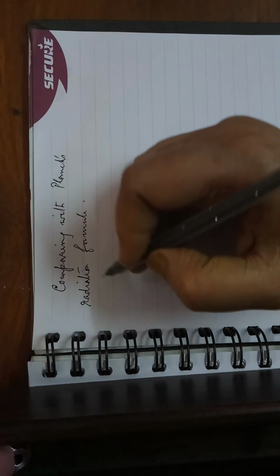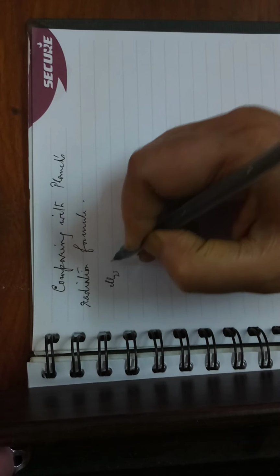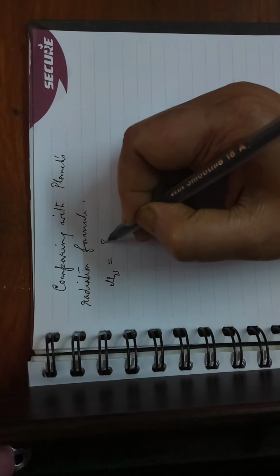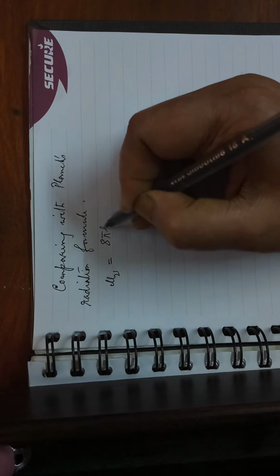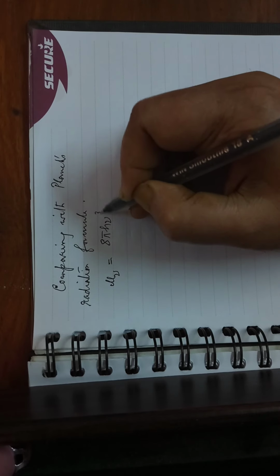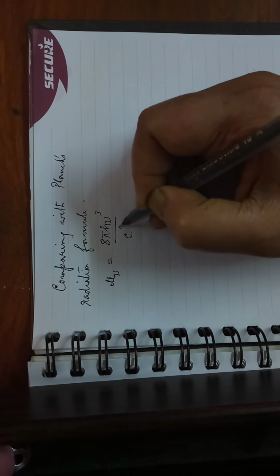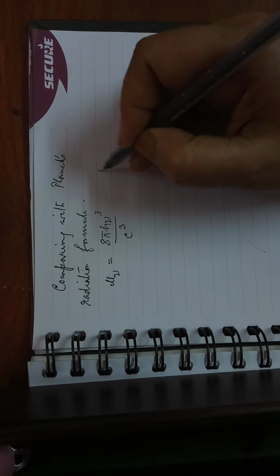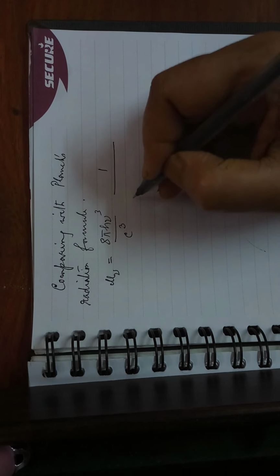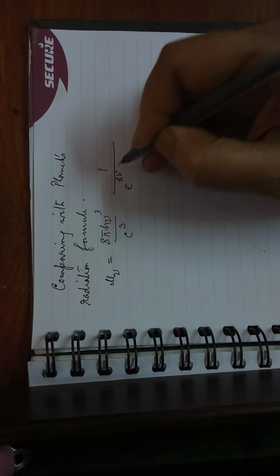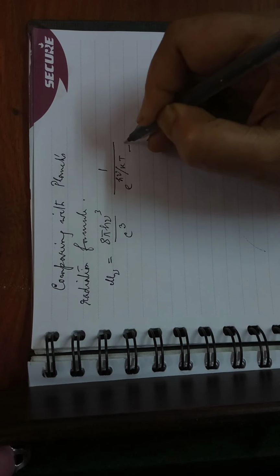What is Planck's radiation formula regarding the energy density u nu? By now you must have practiced and you are quite ready with this. 8 pi h nu cube by c cube times 1 by e to the power h nu by kT minus 1.